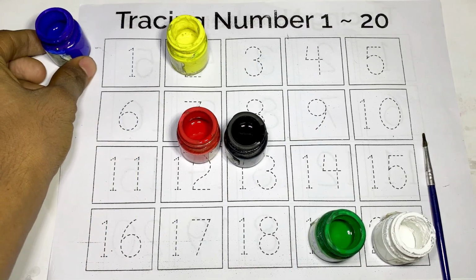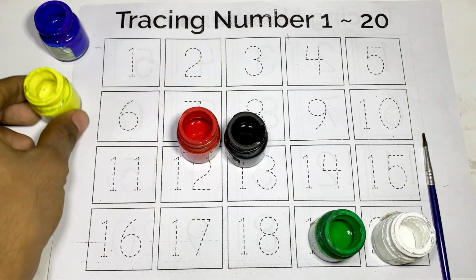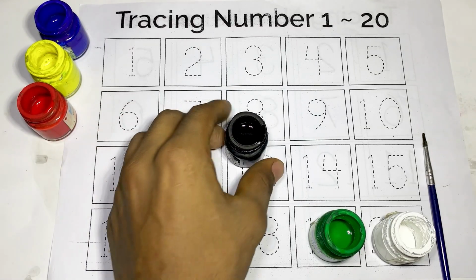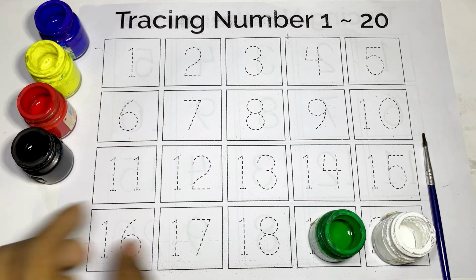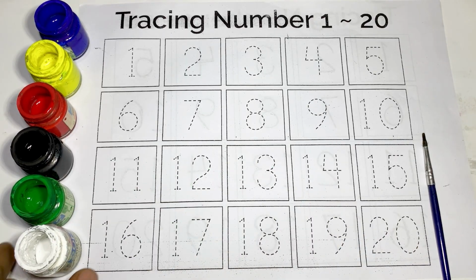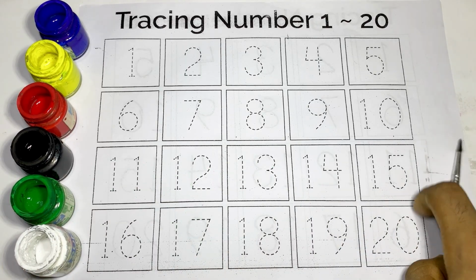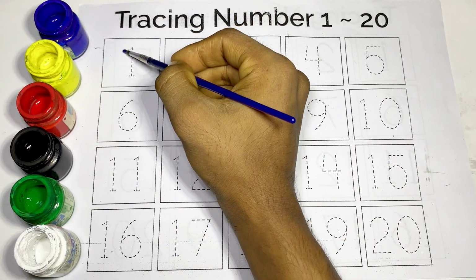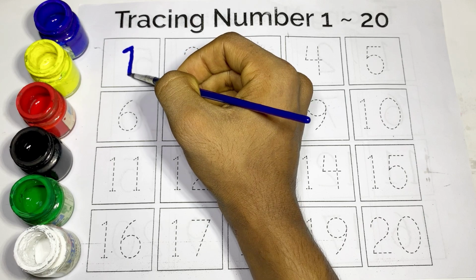Blue color, yellow color, red color, black color, green color, and white color. Now you draw numbers, and first you draw 1, and use blue color.